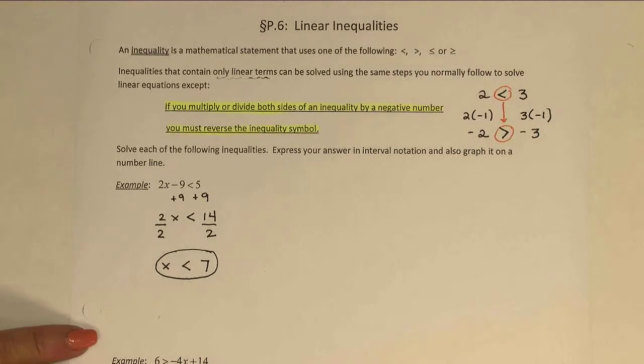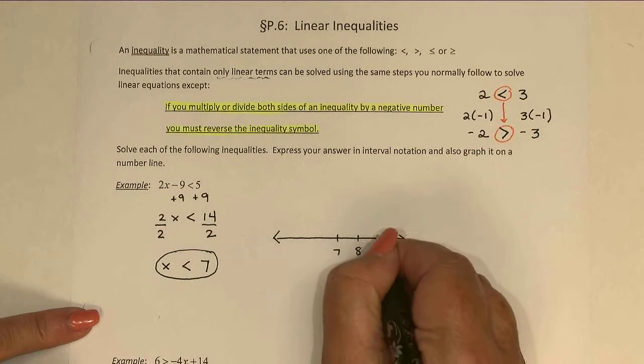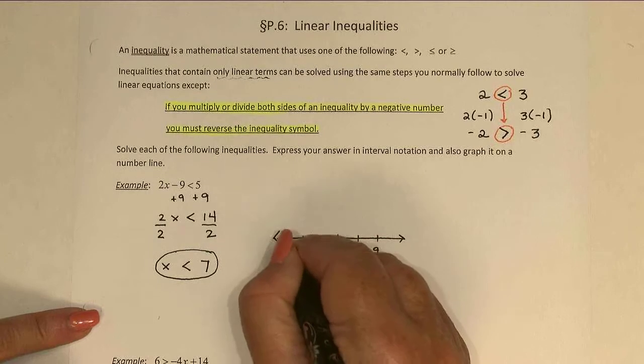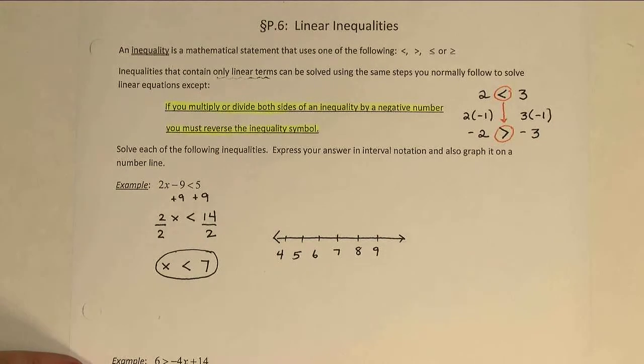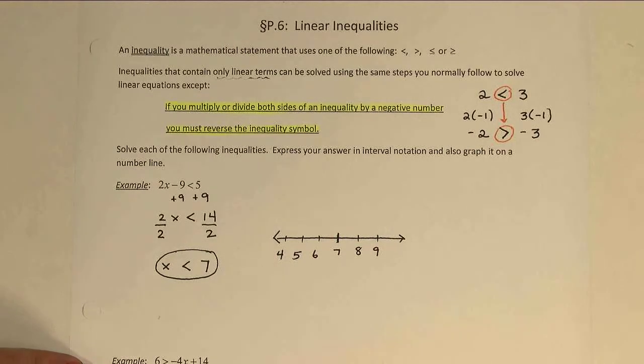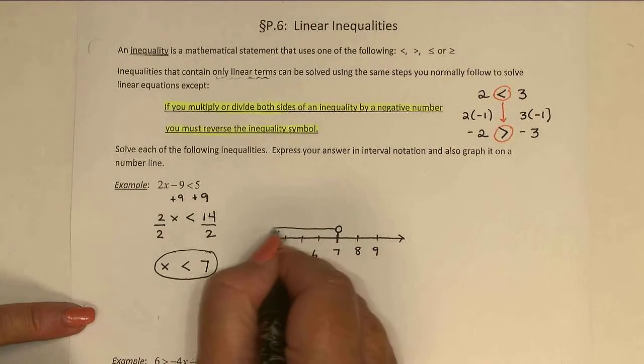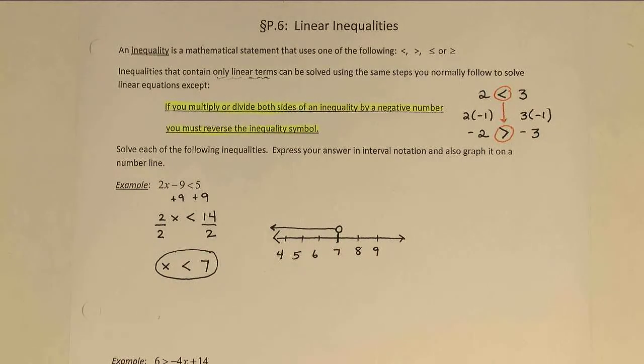Another possibility is to show the inequality that we end up with as a number line graph. If x is less than 7, I might say, all right, starting here at 7, I don't want to actually include the 7. X can't be equal to the 7. And we often show that using an open circle. It means get as close to 7 as you want, but don't actually touch it. I want all of the x values smaller than 7. And so I show my graph going that way. All the numbers less than or smaller than 7.